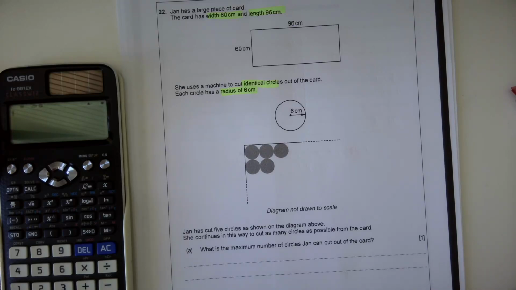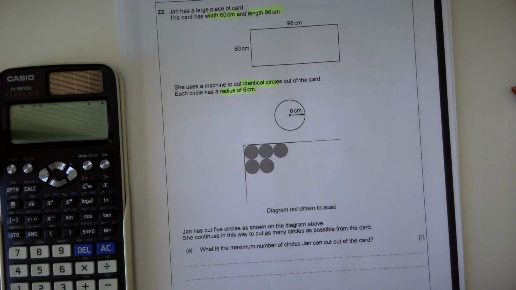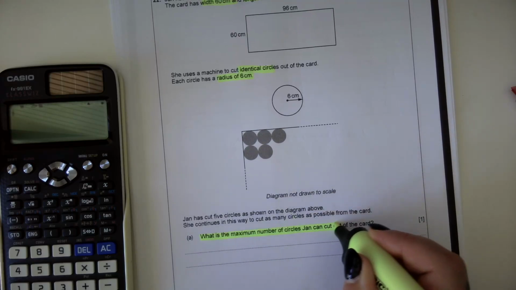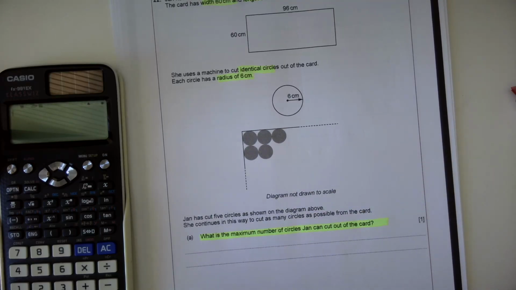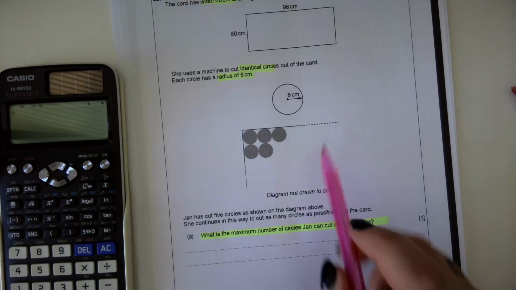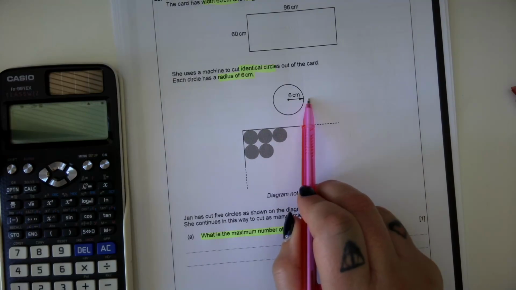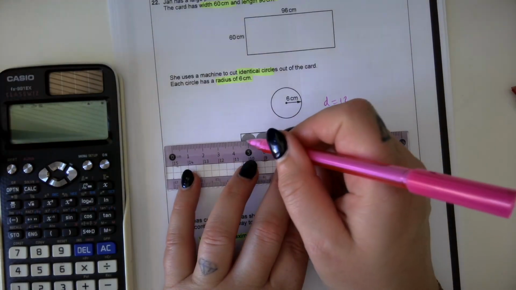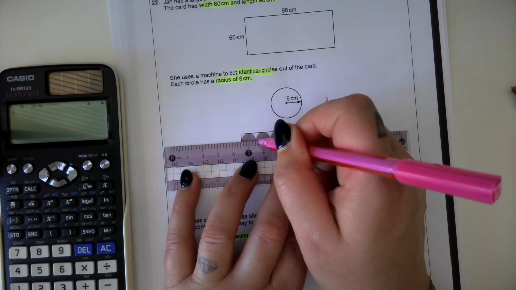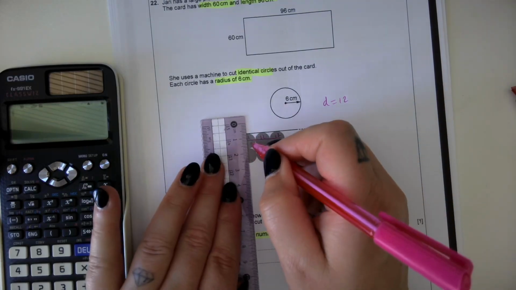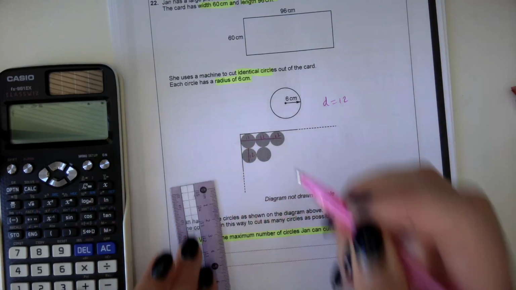Jan has cut 5 circles, as shown in the diagram above. She continues in this way to cut as many circles as possible from the card. Part A, what is the maximum number of circles Jan can cut out of the card? Okay, so let's think about these circles. The radius is 6, so all the way across the diameter must be 12 because it's double. So each of these circles has a diameter of 12. And it would work the same way down this way as well, obviously.